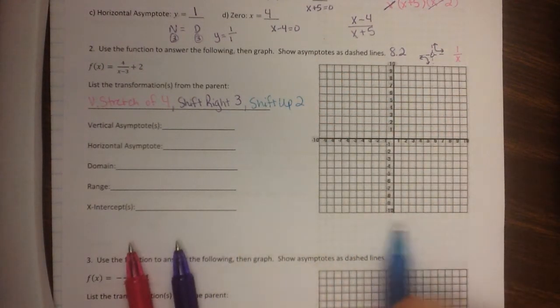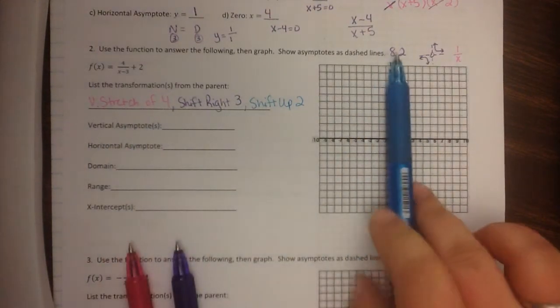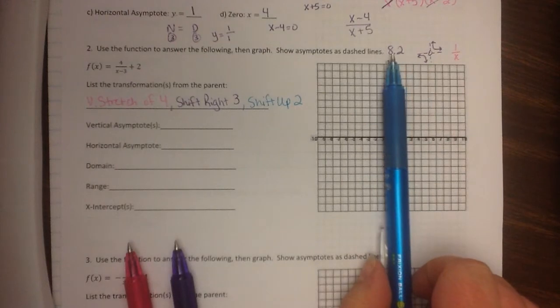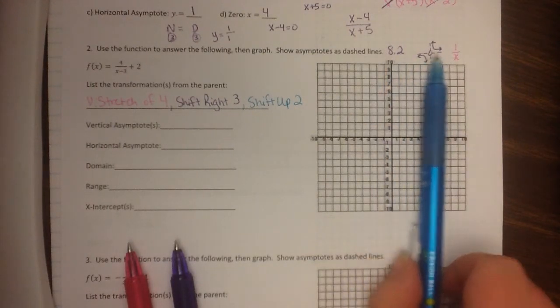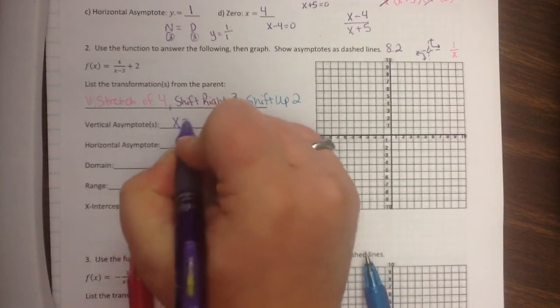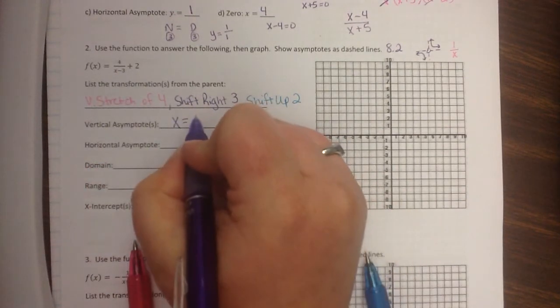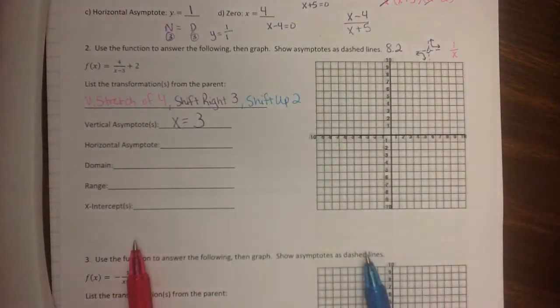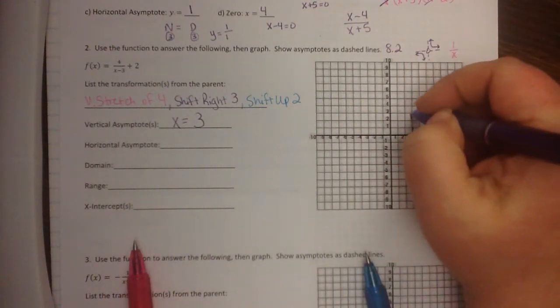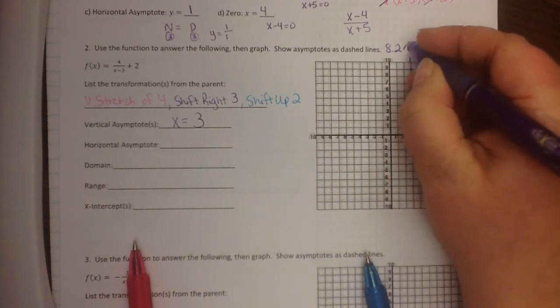So now we need to talk about our vertical asymptote. My vertical asymptote normally was at 0. If I move it up and down, look what happened. Oh, nothing. But if I move it right and left, does something happen to it? Yes. Vertical asymptotes are going to be x equals, and they always go with your right and left shift. Since I've gone to the right 3, it will be at positive 3. Here's my vertical asymptote. Sorry, that's kind of hard to see.